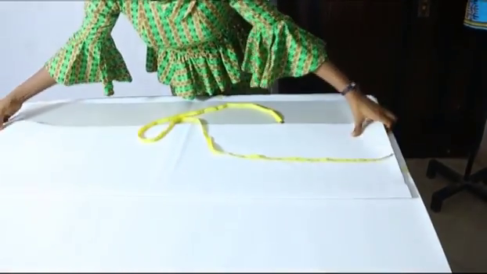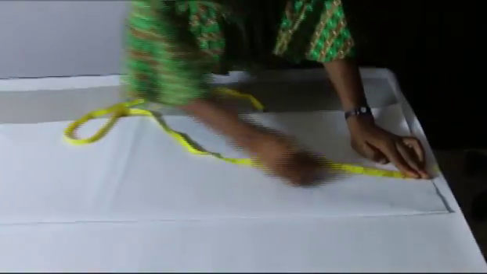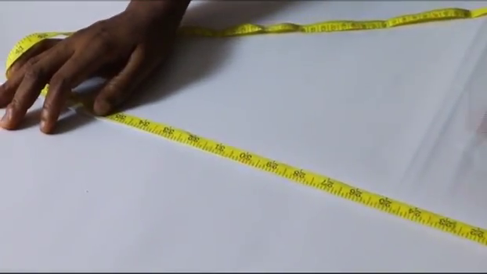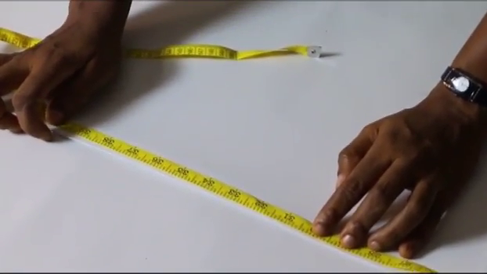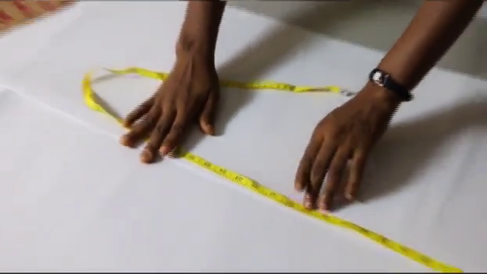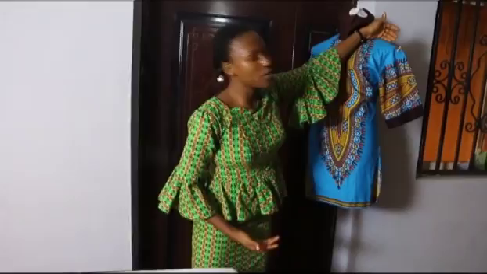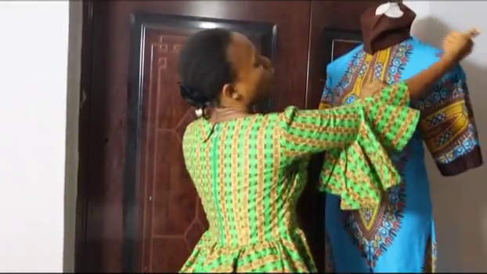So from my measurement parameters, you've seen I want to be using length 30. So I just get my tape rule this way. This length 30. And a quick note, you'll be adding 4 inches. This 4 inches is actually for the back panel. You're going to turn up the back panel. The back panel is always higher than the front panel. As you can see, it's going to fall to the front.